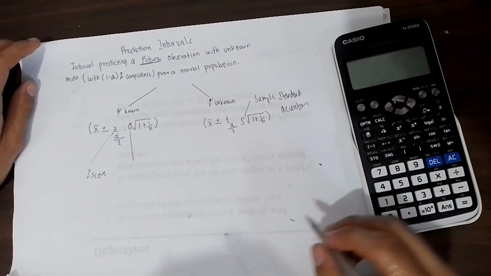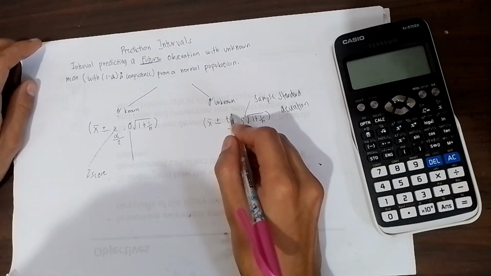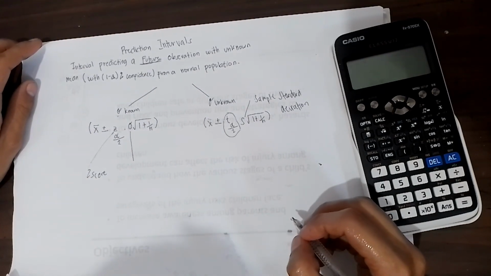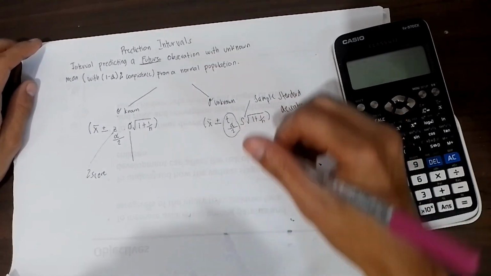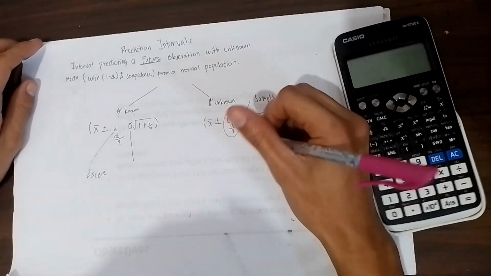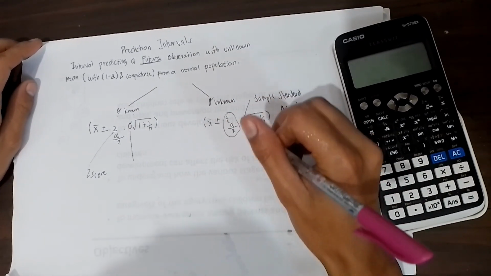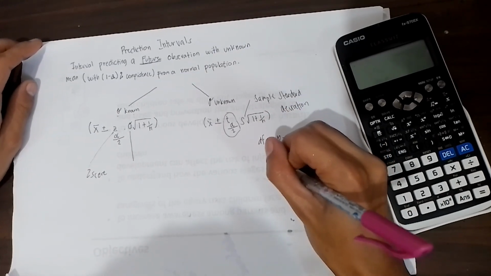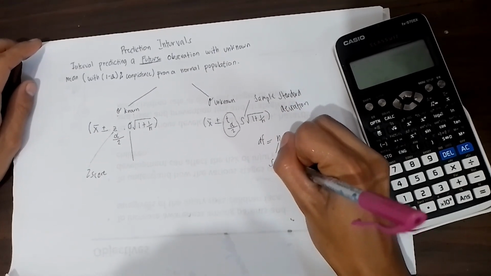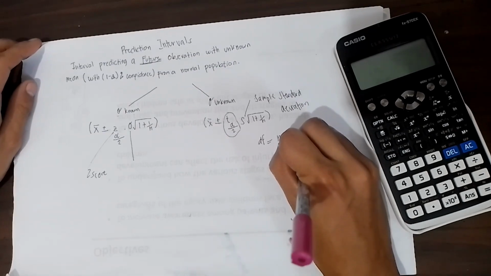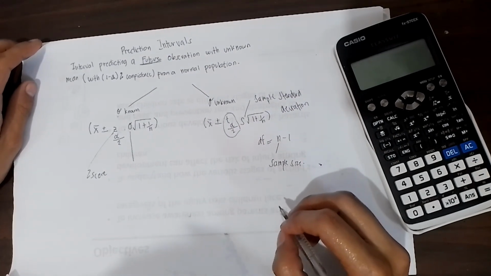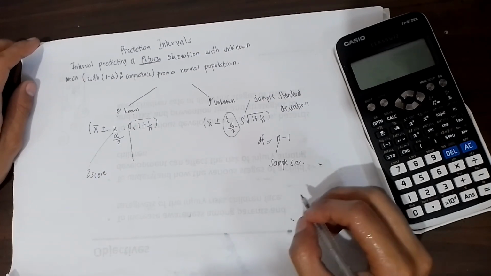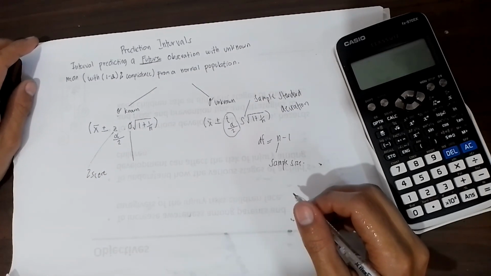And since we use a t-score or t-table here, we're going to find its degrees of freedom, where df, or degrees of freedom, is equal to n minus 1, where n is the sample size. After this, we're going to apply these two formulas in our examples. So let's start.